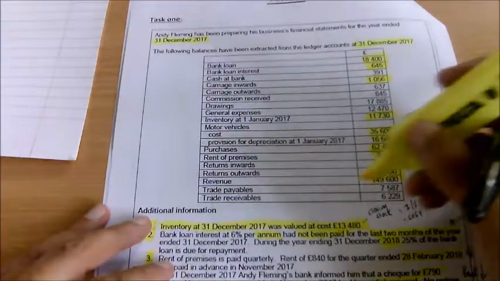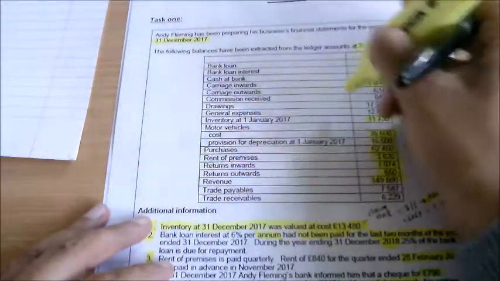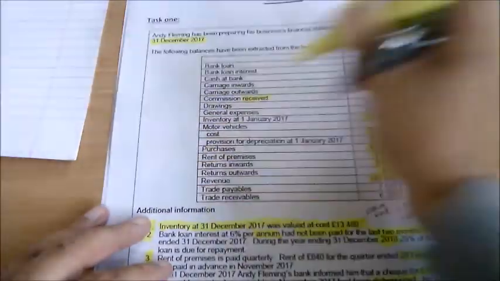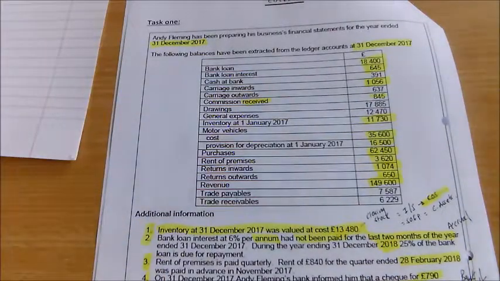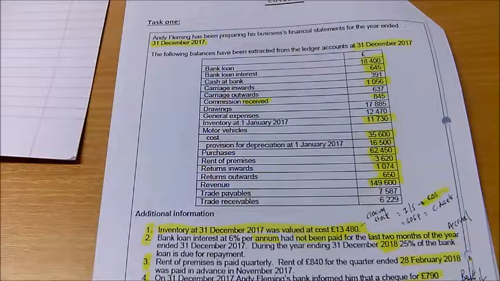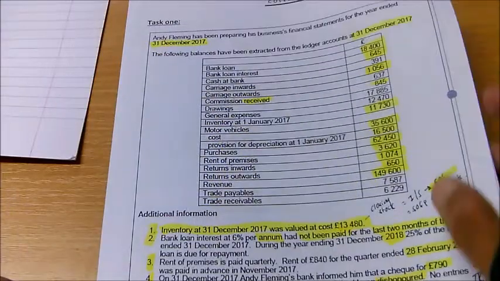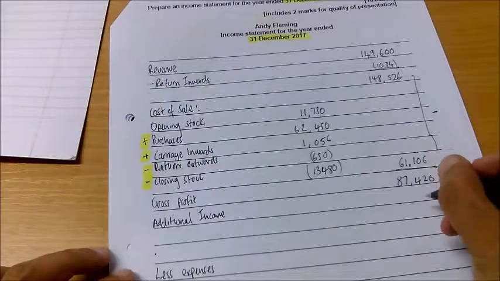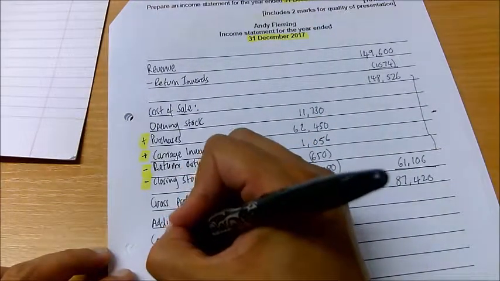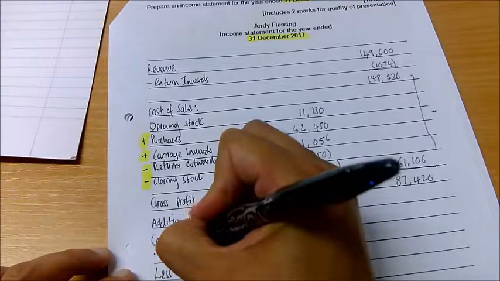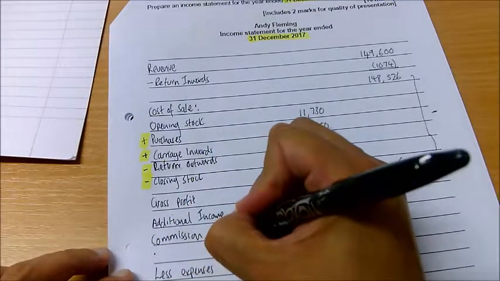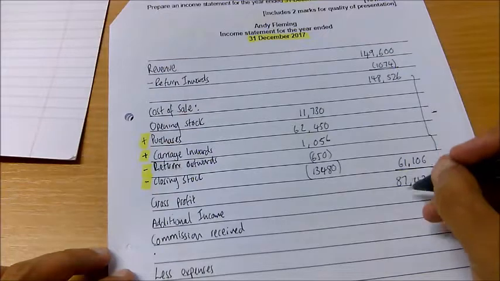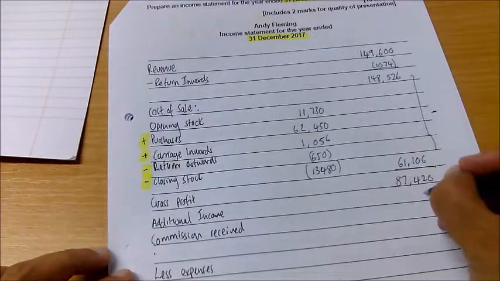Additional income. Now, additional income is normally anything that's received in addition to your sales. So in this question, I think we have one item in particular. If we look here, we have commission received. The keyword here is received. So stuff like discount received, interest received, commission received, rent received will all be part of additional income. So I'll just put here commission received, and that will be for £845.